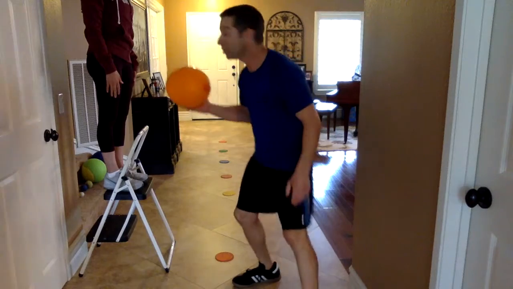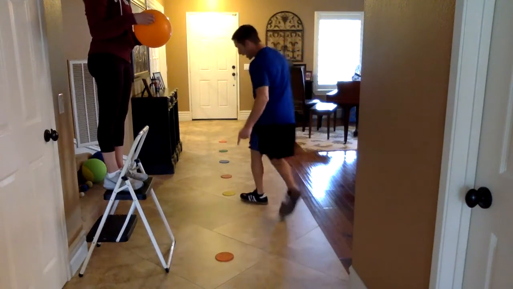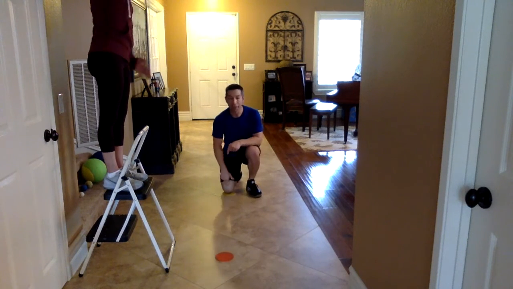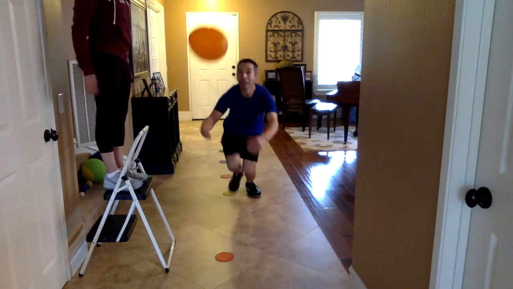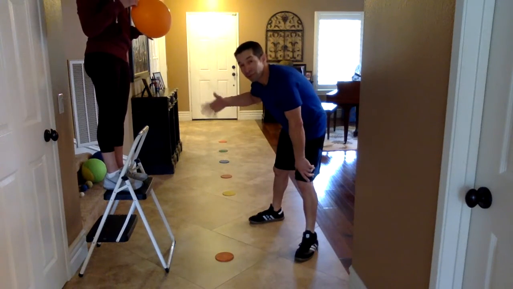So now what I can do to make the challenge even harder is I'm going to start over again, but this time I have to put at least one knee on the ground. So with one knee on the ground, can I get to the balloon before it hits the ground? 3, 2, 1. So got that one. And again, you would continue to progress all the way to the last spot.